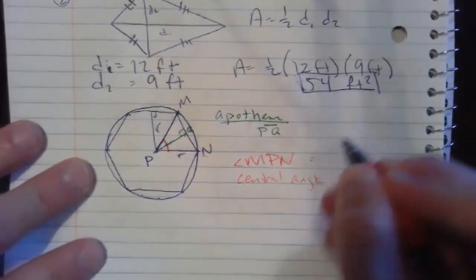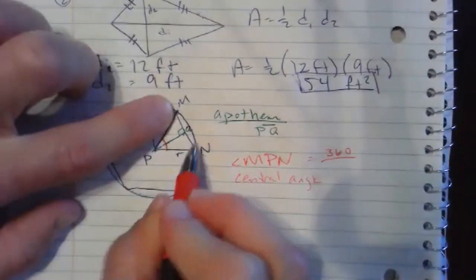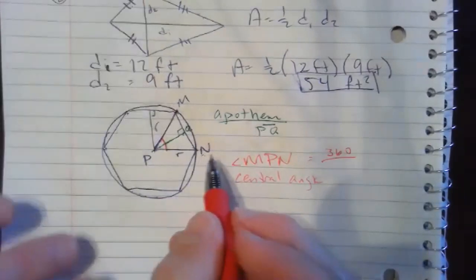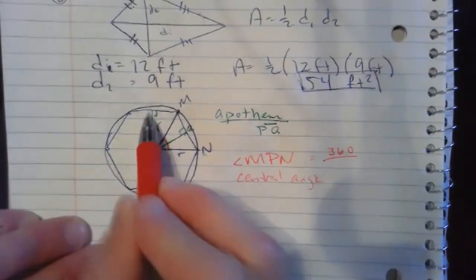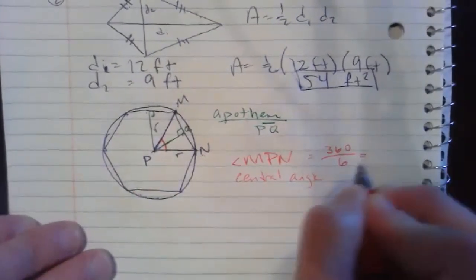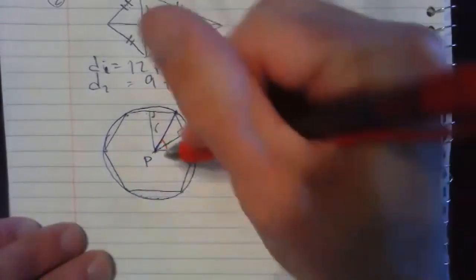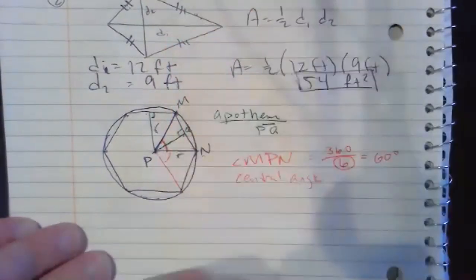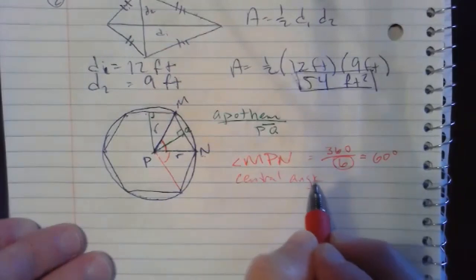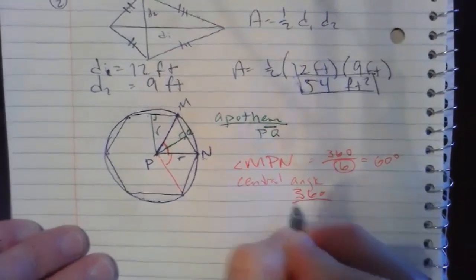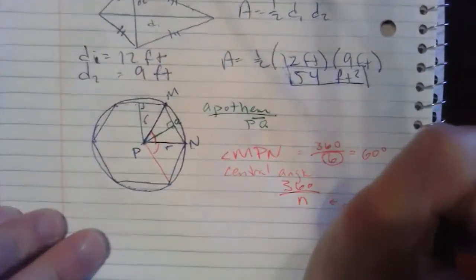Well, we could take the whole circle and divide. This angle opens up to one side of this regular polygon. And since all the sides of a regular polygon are equal, we have 1, 2, 3, 4, 5, 6 separate sides. So this angle is going to be 360 divided by 6. So this central angle will be 60 degrees, and every central angle will also be 60 degrees all the way around the polygon, okay? So if you want to find central angles, you can take 360 and divide by what we call n, and that is the number of sides.